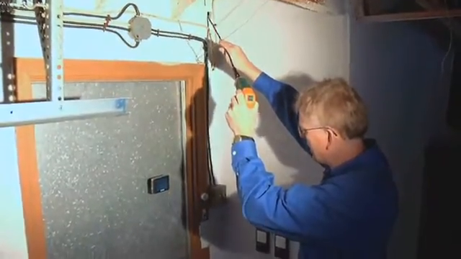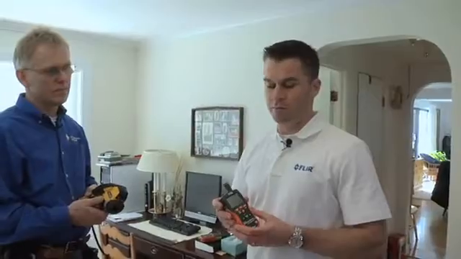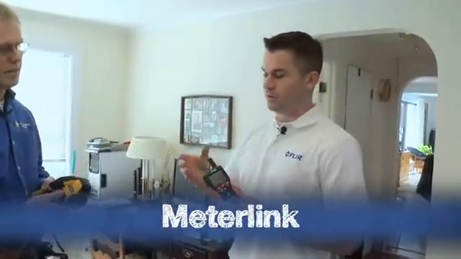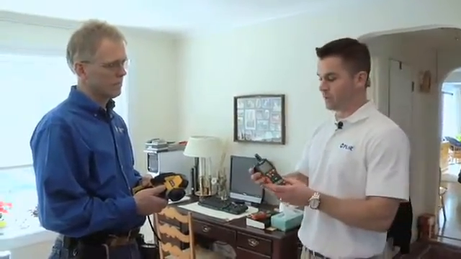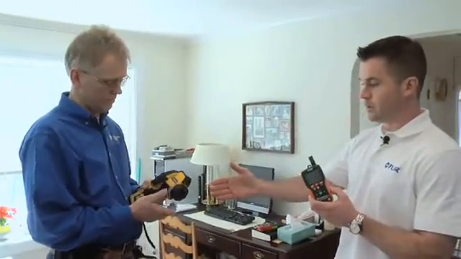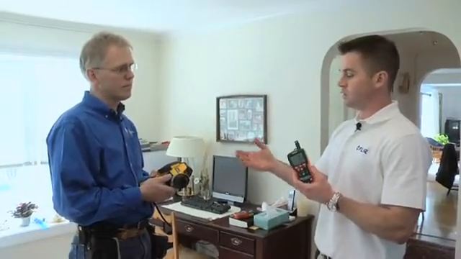FLIR Systems is introducing today a brand new feature called Meter Link, which allows the infrared camera and the X-Tech moisture meter to talk to each other. So essentially, what we've got here is a moisture meter and our B60 infrared camera, and whatever reading we get on the X-Tech moisture meter will show up live on the infrared camera screen. In addition, whenever you save an image with the infrared camera, you'll also get the moisture reading, and that information will show up in the report that you provide the customer, correct?